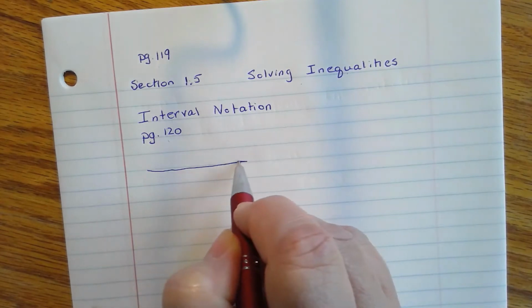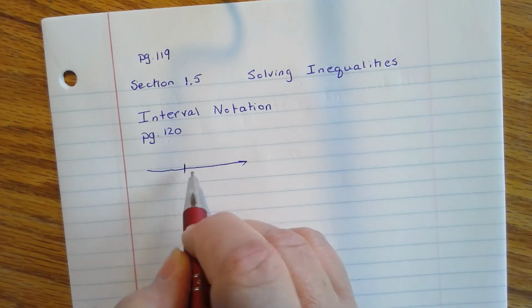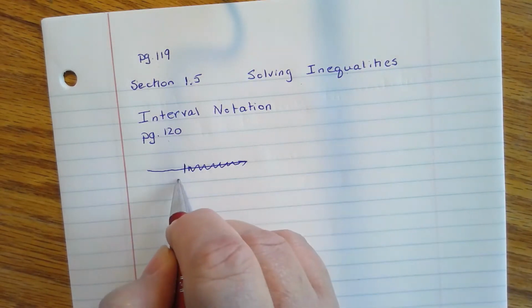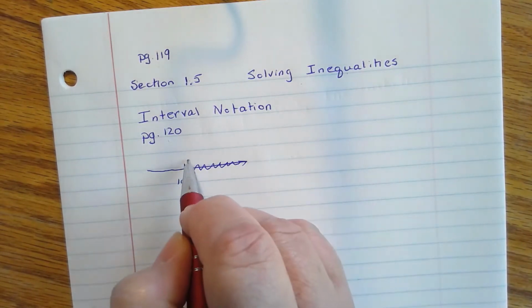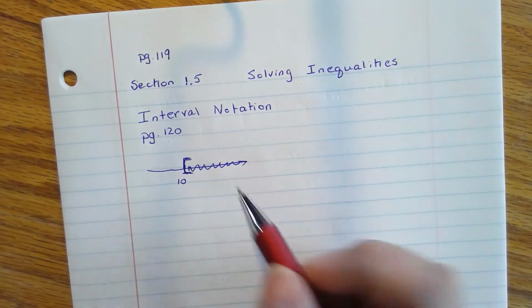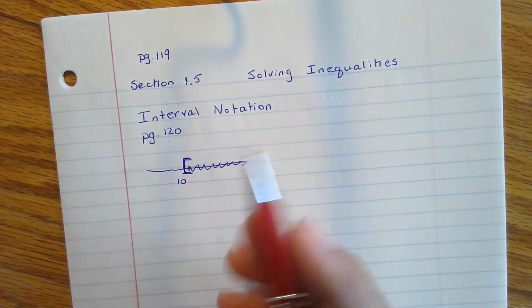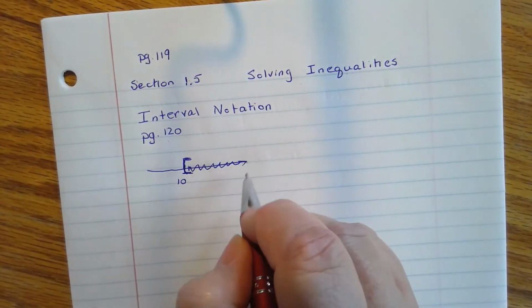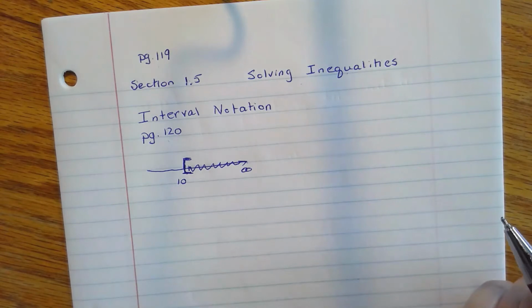One will be if we need to talk about the numbers from this point all the way to the right. Let's just say that number was 10. And this time, let's assume that that end point is included. You show that with a bracket. So it goes all the way to the right, so that's considered to infinity, which is a sideways 8.